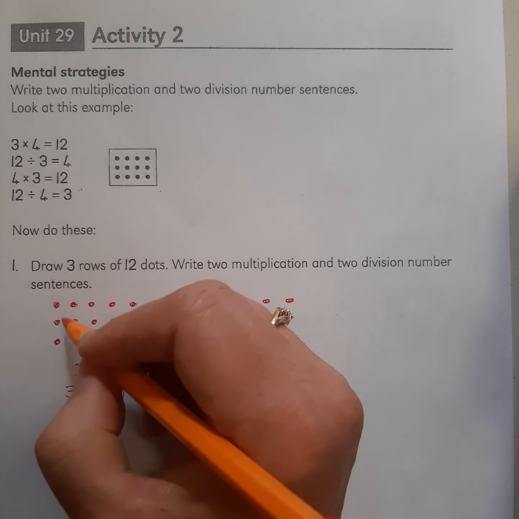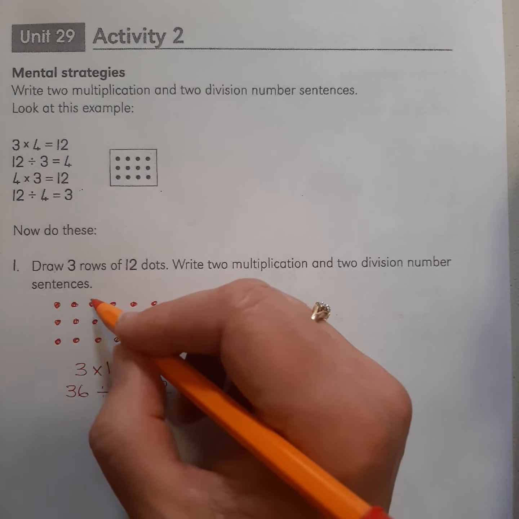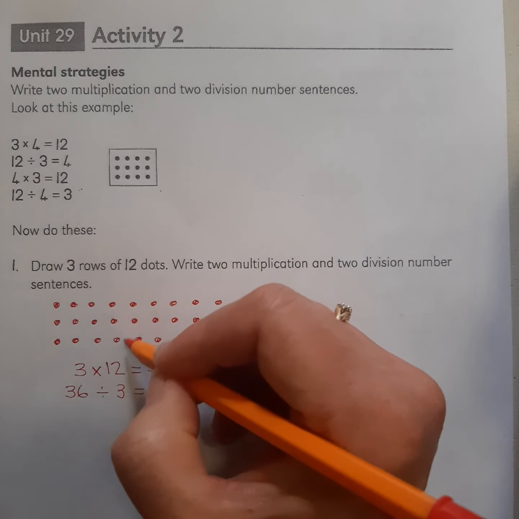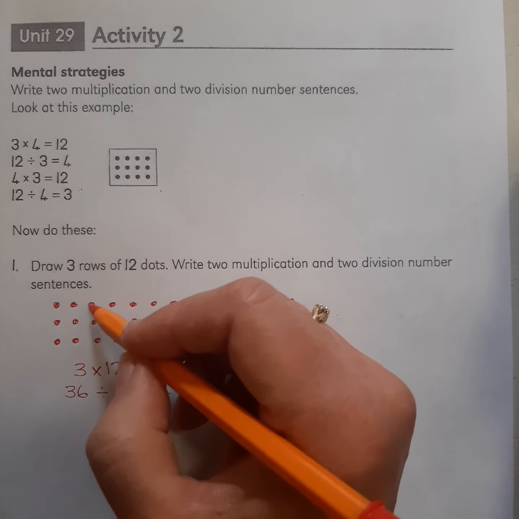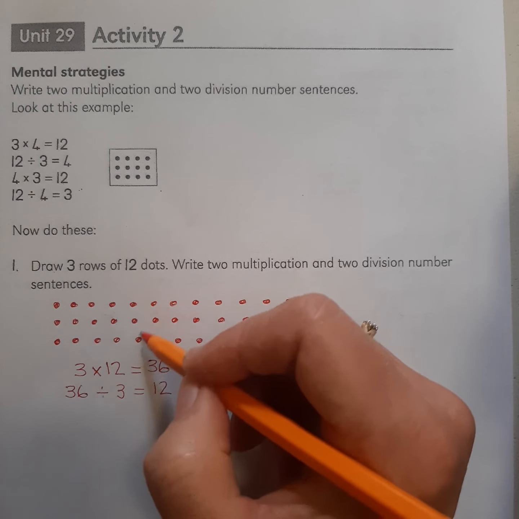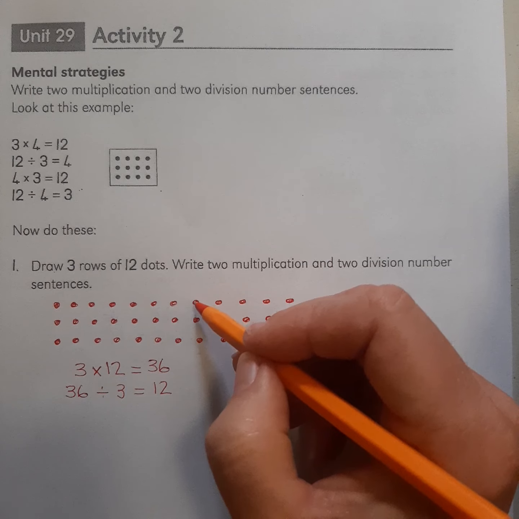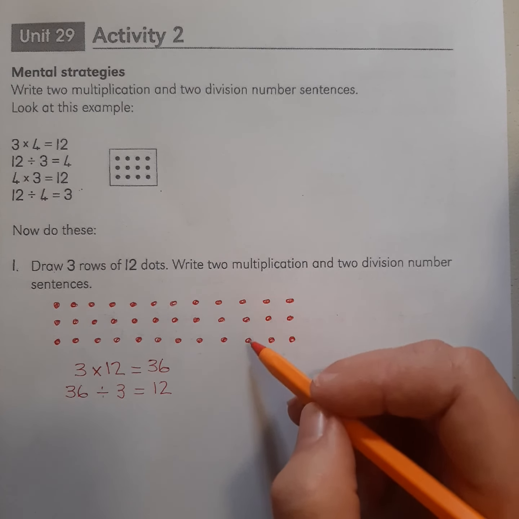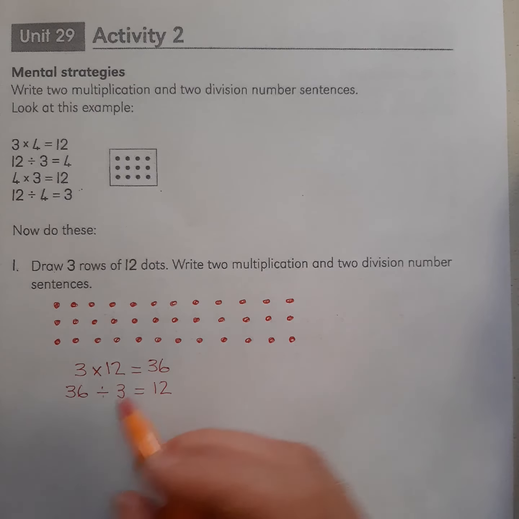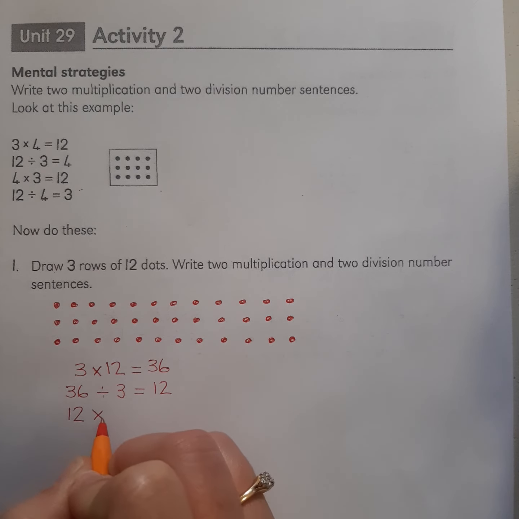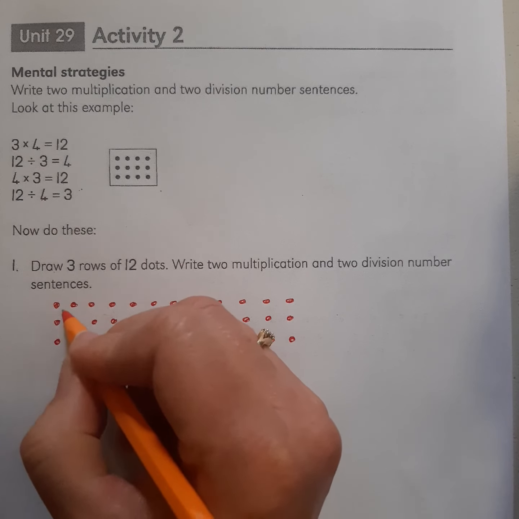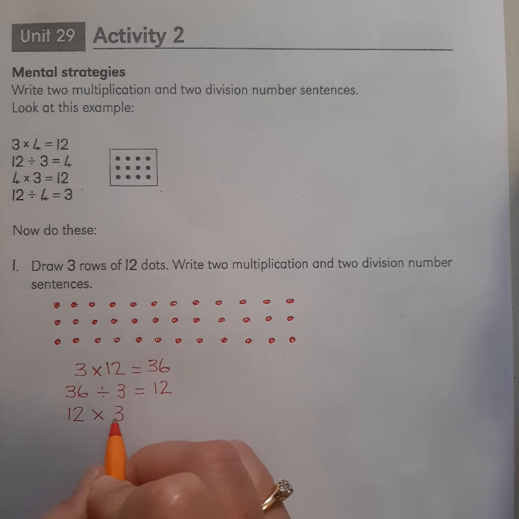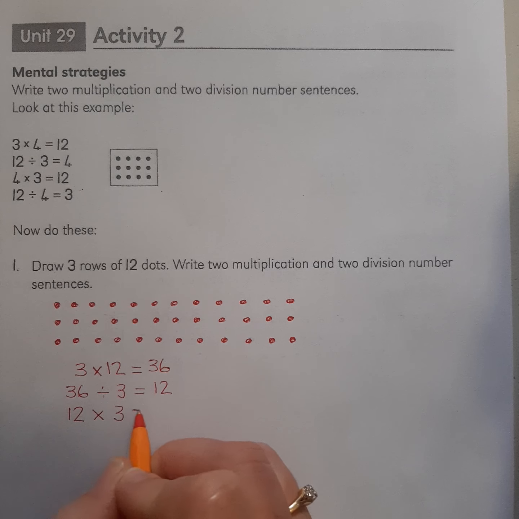If we look this way, how many groups do we have this time? 1, 2, 3, 4, 5, 6, 7, 8, 9, 10, 11, 12 groups. So we've got 12 groups of how many dots in each group if we look that way? 3 dots. And 12 times 3 equals 36 because we counted them just now.